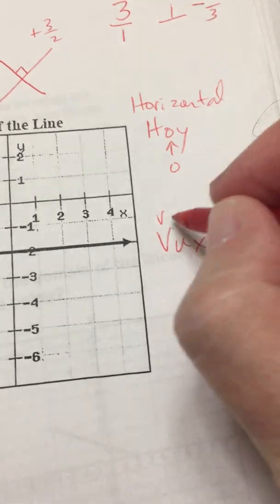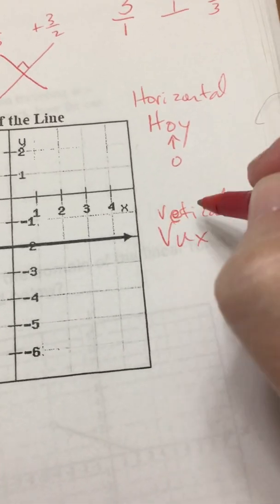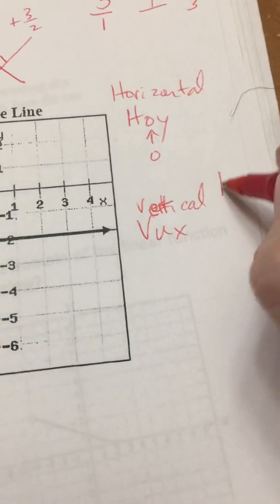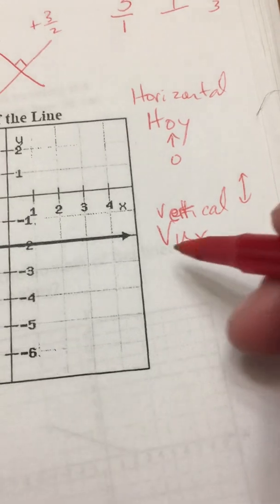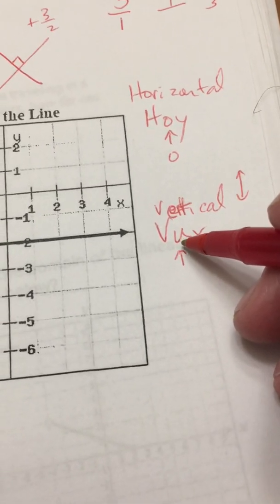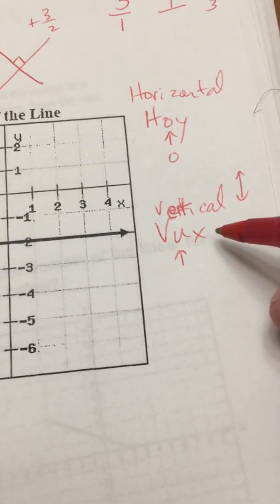Vertical lines, on the other hand, just to have a little review here, vertical, that's not very pretty written. Pretend that's a V-E-R. That's really bad, vertical. So vertical lines go straight up and down. If it's vertical, you write the word VUX. U is the slope, meaning it starts with U, so it's undefined. So that has a slope that's called undefined. And the equations of vertical line starts with x equals a number.